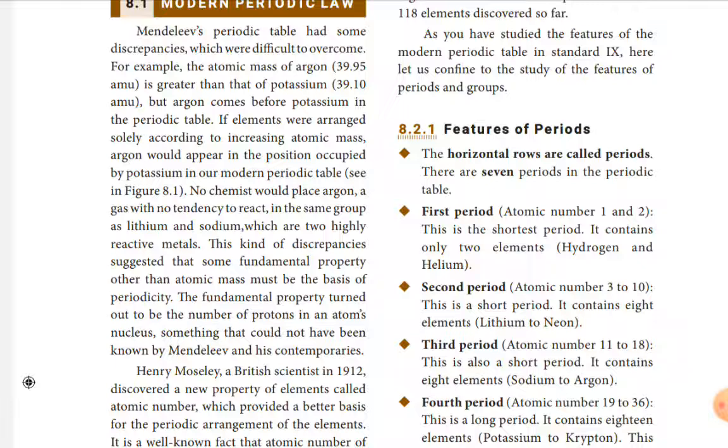And what are groups? The vertical columns in the periodic table, starting from top to bottom, are called groups. There are 18 groups in the periodic table. Also you have learned about atomic radius, which is further classified into metallic radius and covalent radius, and ionic radii, ionization energy, electron affinity, electronegativity.